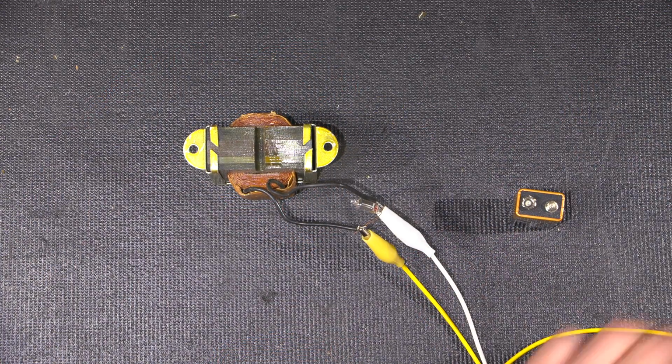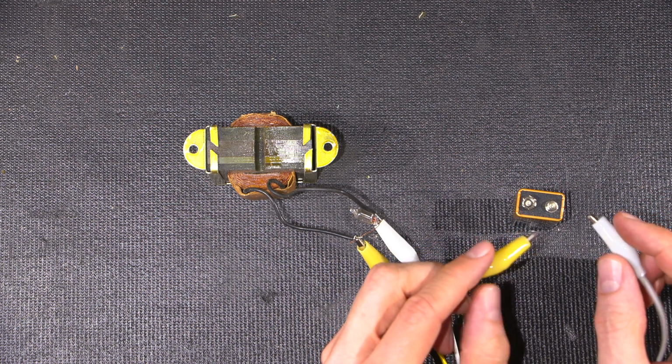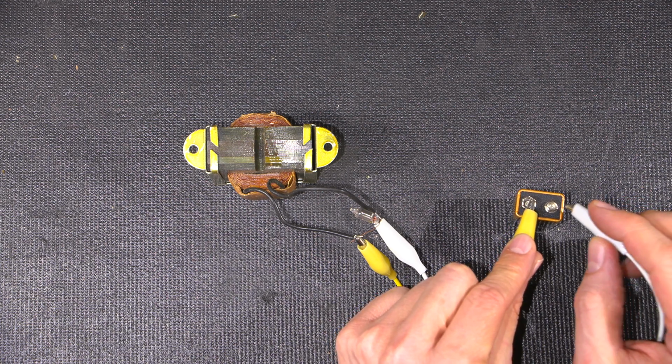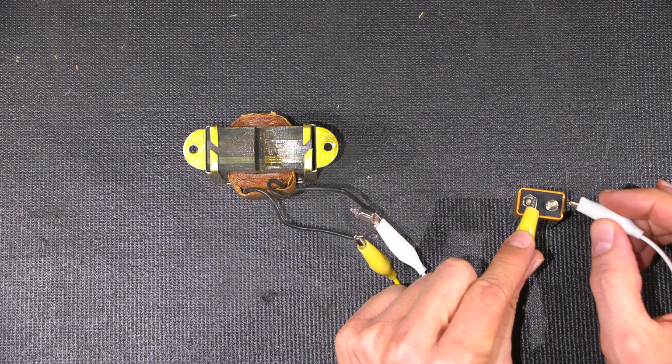Just get a 9-volt battery. Now, you do this at your own risk. Right, this is just basically I'm shorting the choke out and then taking the short off. So you can see here.